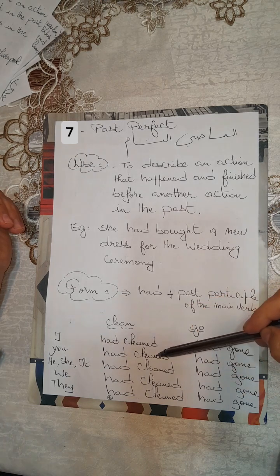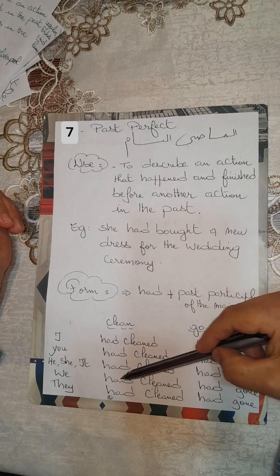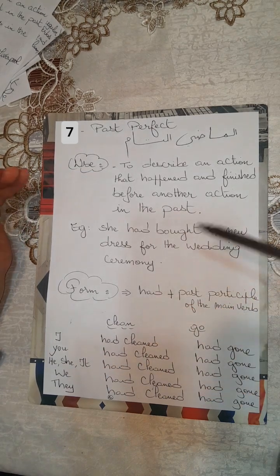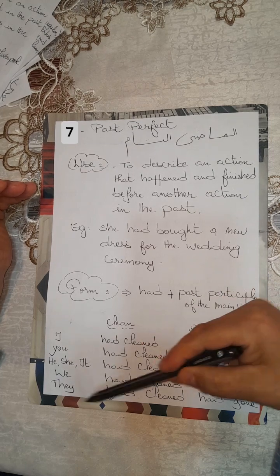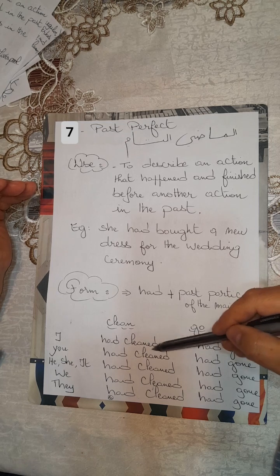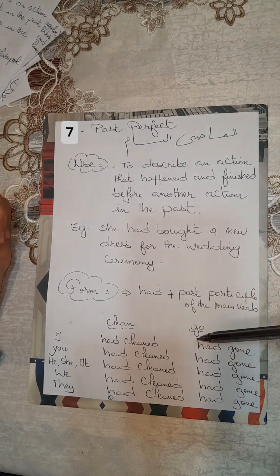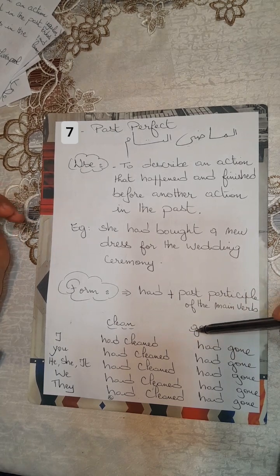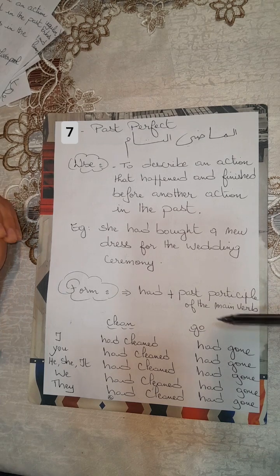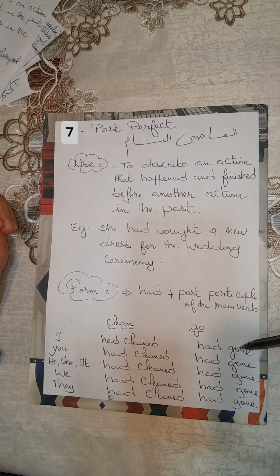You had cleaned. He, she, it had cleaned. We had cleaned. And they had cleaned. راك تلاحظوا أنه نستعمل had مع جميع الضمائر والpast participle مع هذا الفعل اللي هو regular verb هو stem plus ed. The second verb to go, which is an irregular verb, راح تلاحظوا أنه هناك تغيير في شكل الverb في past participle.